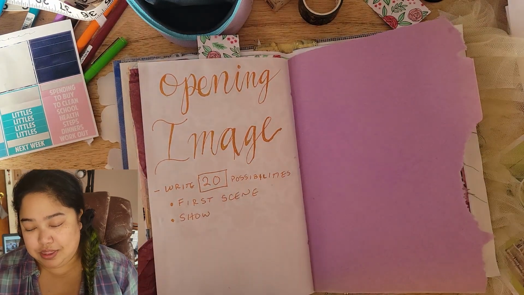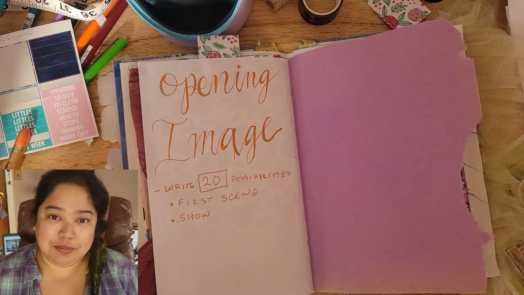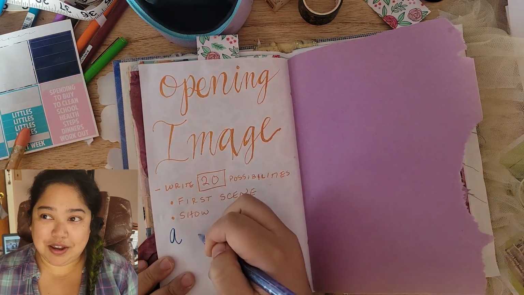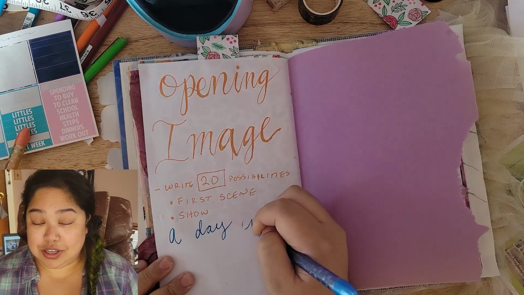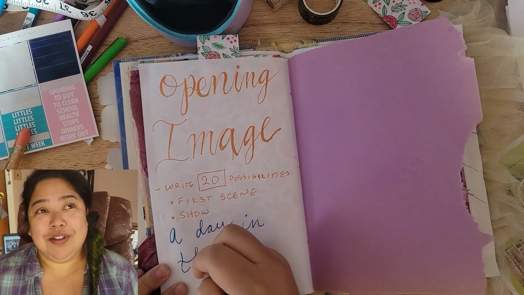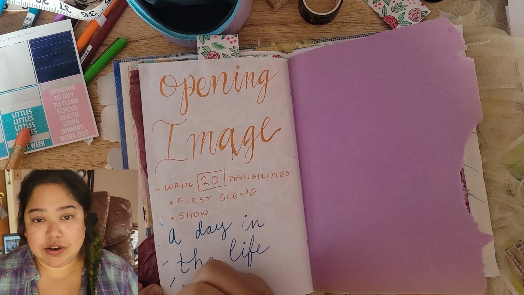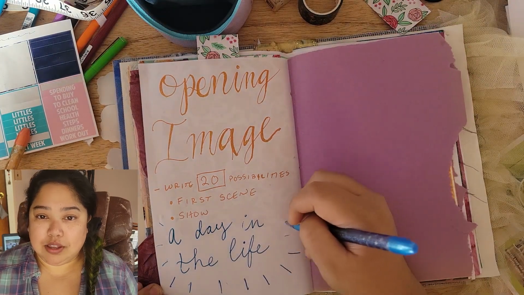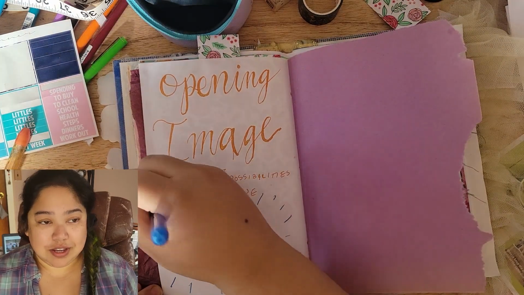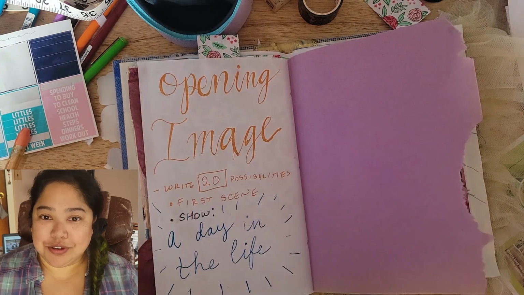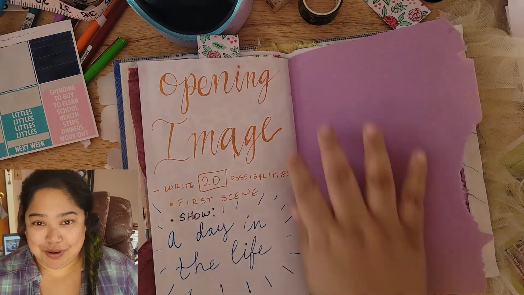So this opening image is going to be a snapshot of your before times, the snapshot of the day in the life. It should set the tone of your book. Like, is it going to be more of a comedy? Is it going to be more serious? Or is it going to be more navel-gazy? It sets the tone. It sets the mood. It sets the scene. It kind of shows the scope of what the story will be like.